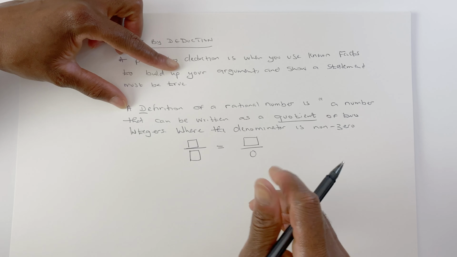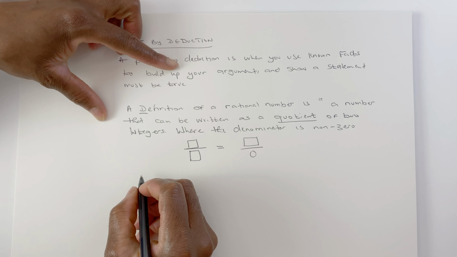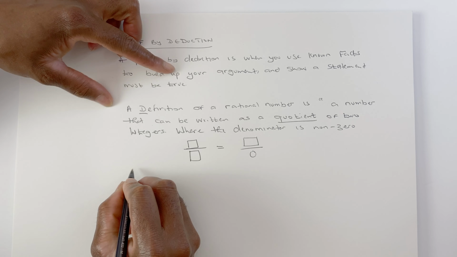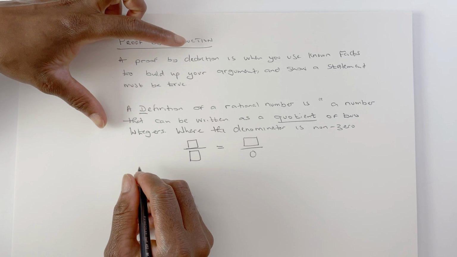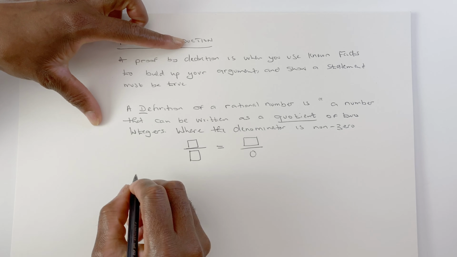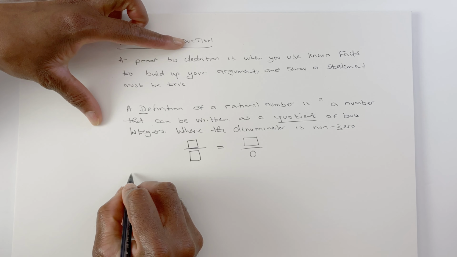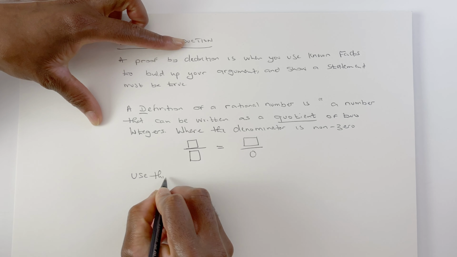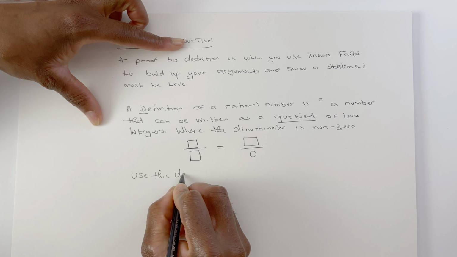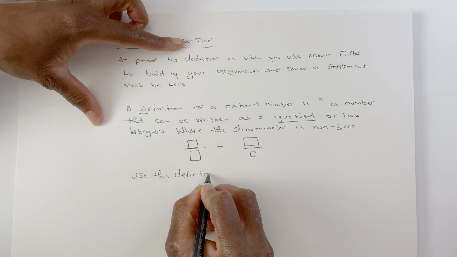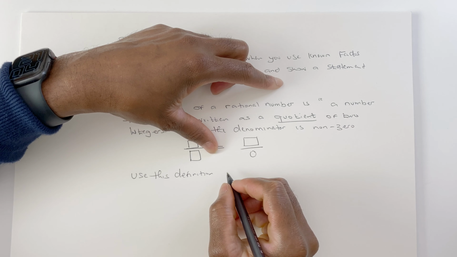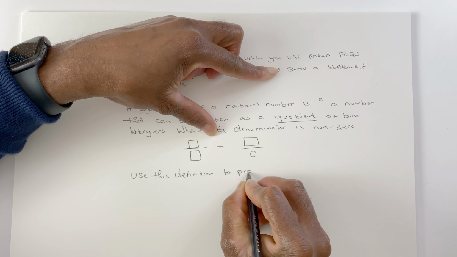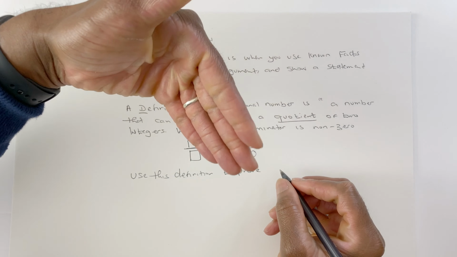Now we know what a rational number is. Now we can do some examples to prove by deduction. So we're going to use this definition of a rational number to prove, because we now know what the known fact is.